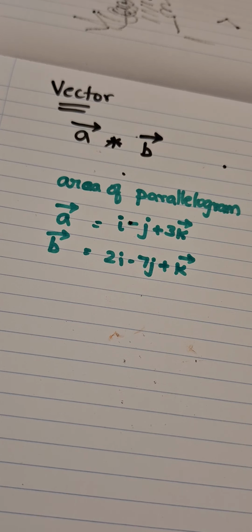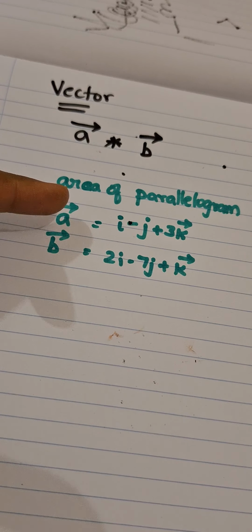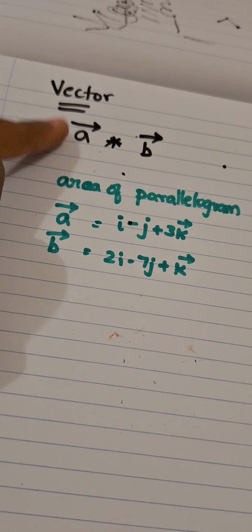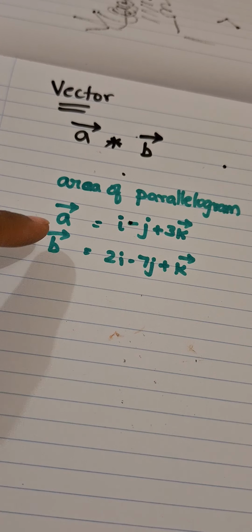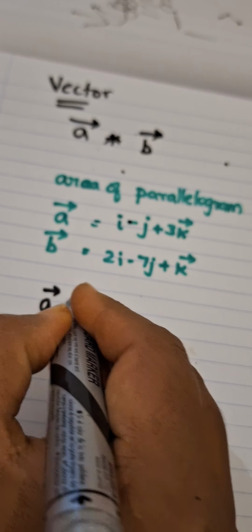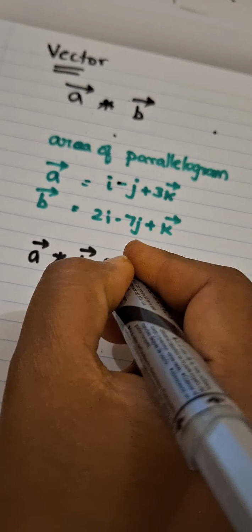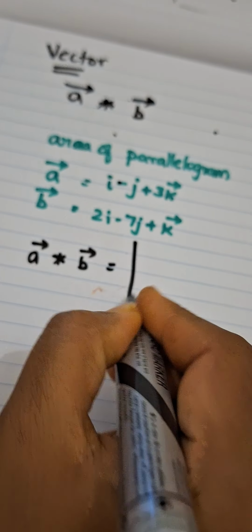We already know that if A and B represent two adjacent sides of the parallelogram, then the area is nothing but the magnitude of the product of these two, the cross product. To multiply these vectors, the formula we have is A vector crossed with B vector, which is given by a matrix.